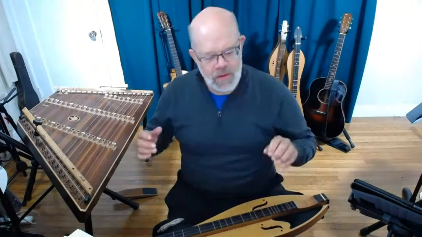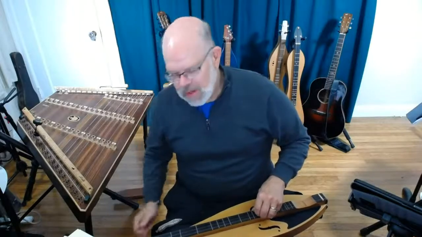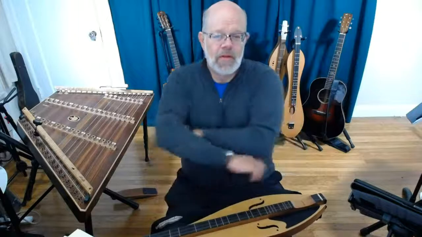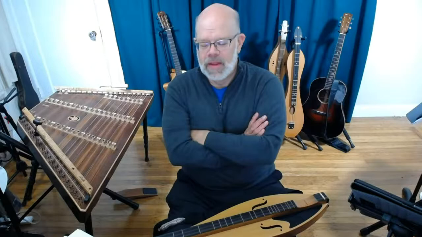Now, if you only know the songs in the key of D, it's possible in the dulcimer world for that to happen, because sometimes we'll take songs that are in another key in their real life and we'll put them in D so that people will play them. But then the sad thing that happens is people begin to believe that everything belongs in that key, and we really don't hear much different.